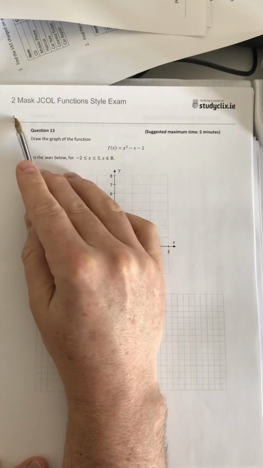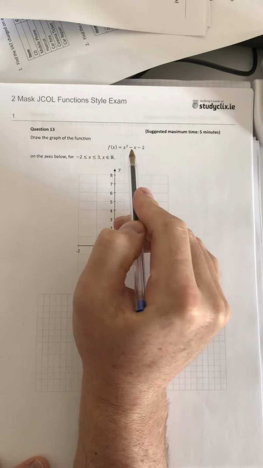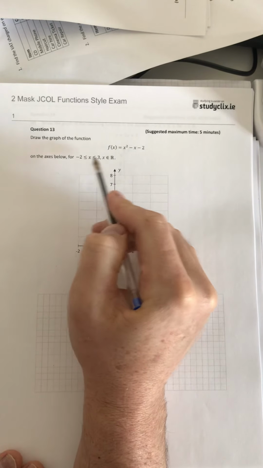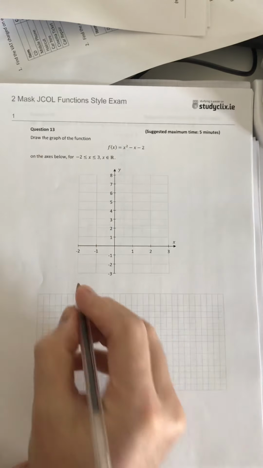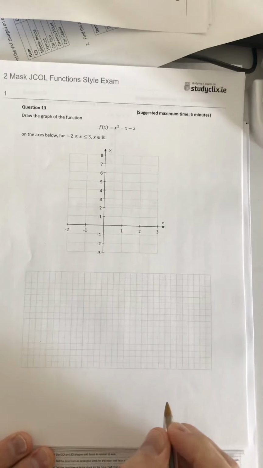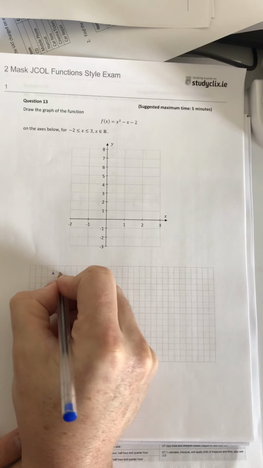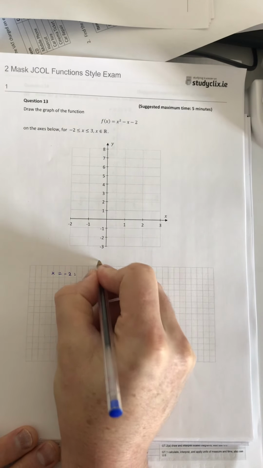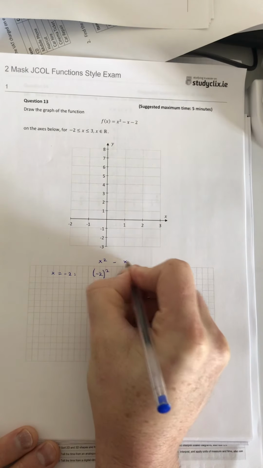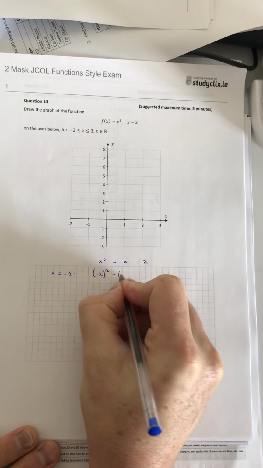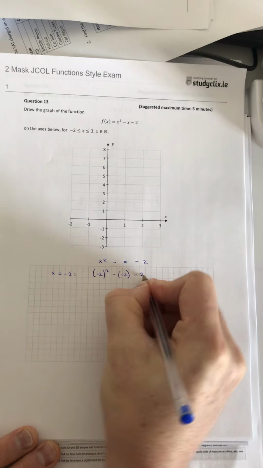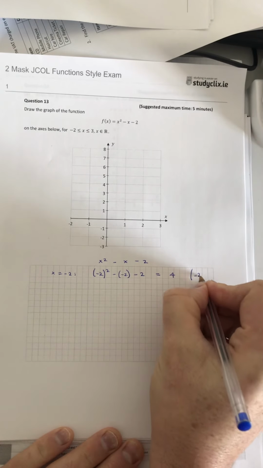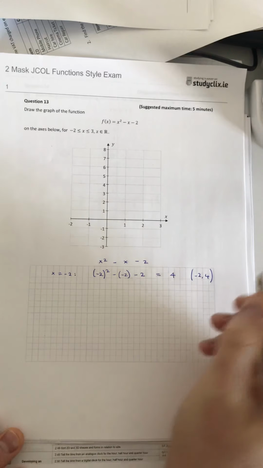So question 13, draw the graph of the function x squared minus x minus 2 between minus 2 and 3. So when x equals minus 2, we have minus 2 squared for x squared, minus x, which is minus (minus 2), minus 2, which is equal to 4 plus 2 minus 2, which is 4.